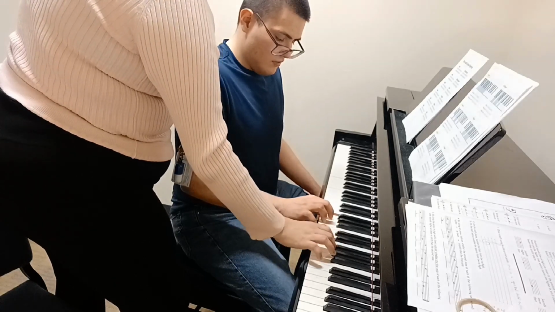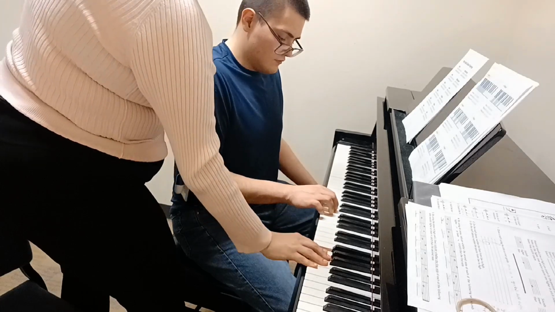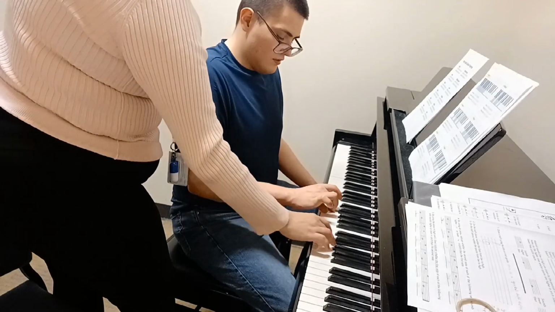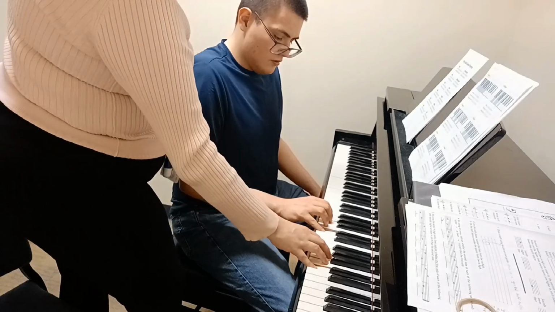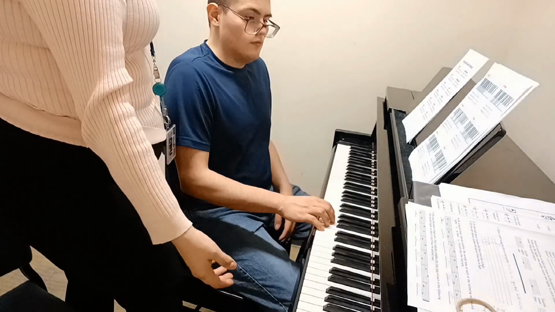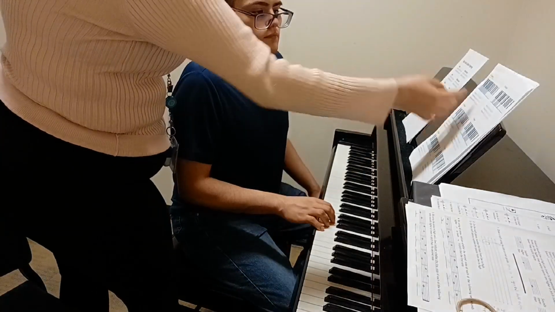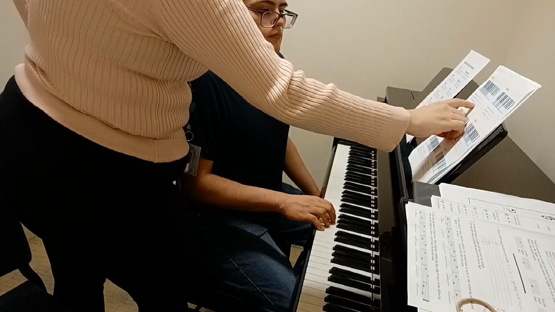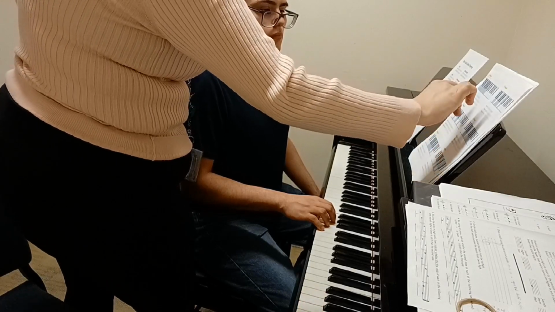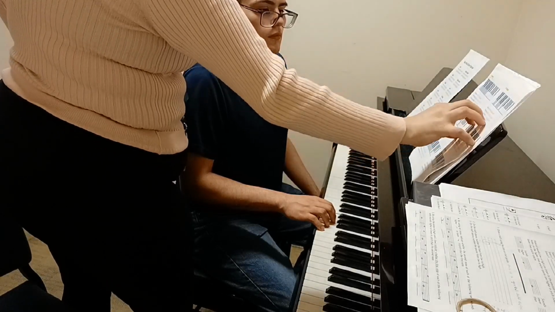Thumb under. Yeah. And then the next four. No, this was C. Then this is gonna be thumb rotate under. Yeah. Oh, so you just did a C scale. C is 1, 2, 3, and then right here are the commas. You just rotate your thumb under, and then it's 1, 2, 3, 4, 5.